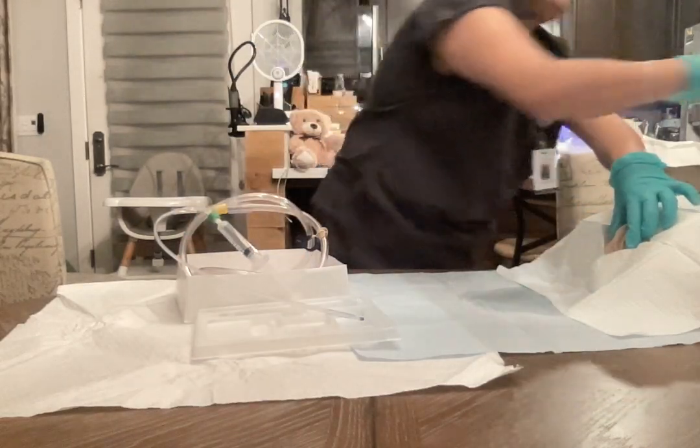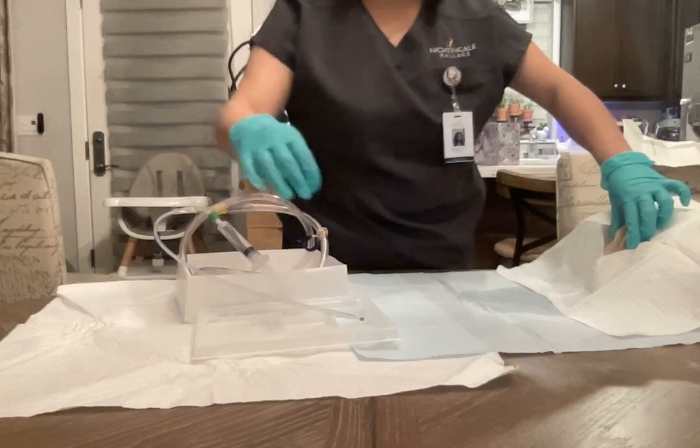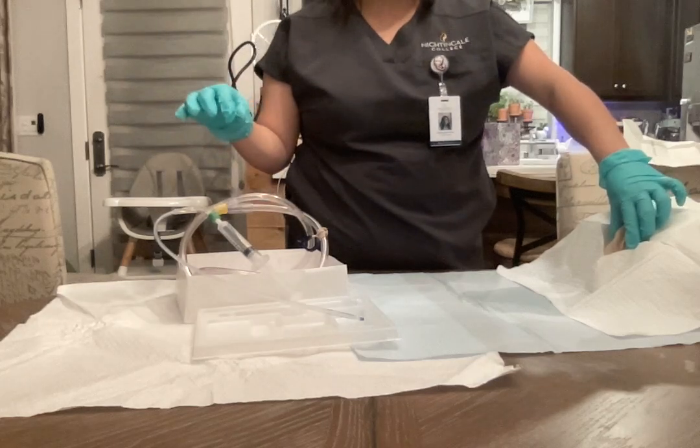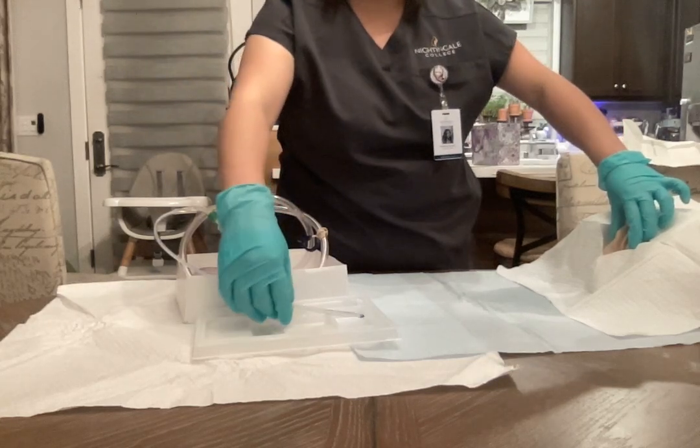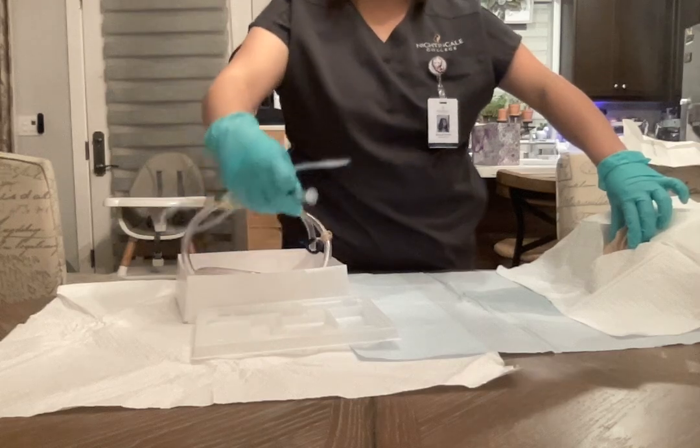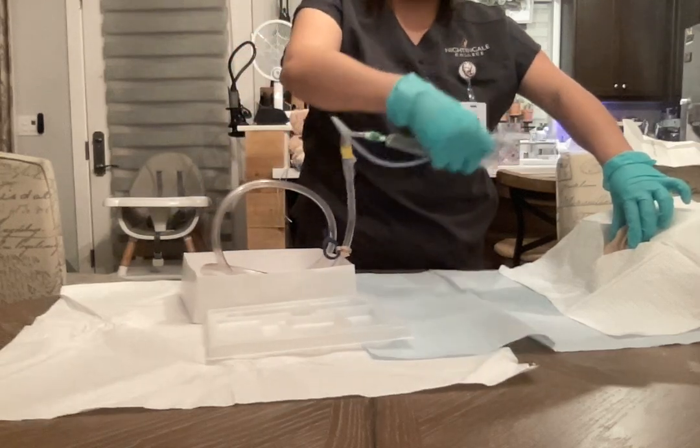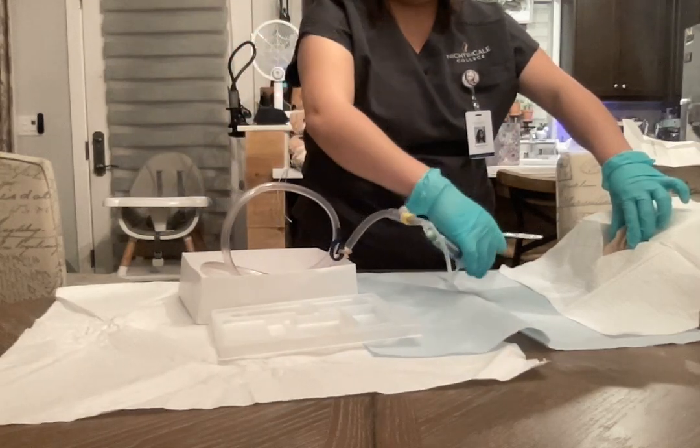Okay, and then place used swabs in the trash. Grasp catheter 2 to 3 inches from tip. And then insert as patient exhales, and then advancing until urine flows.